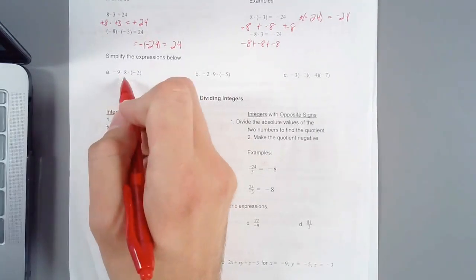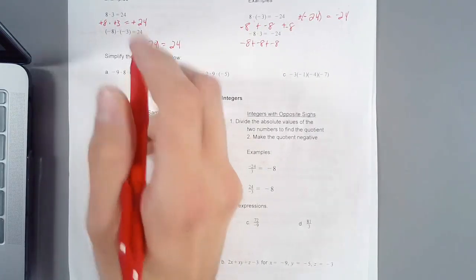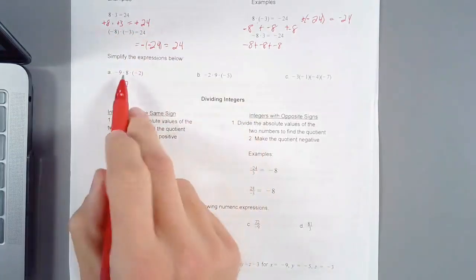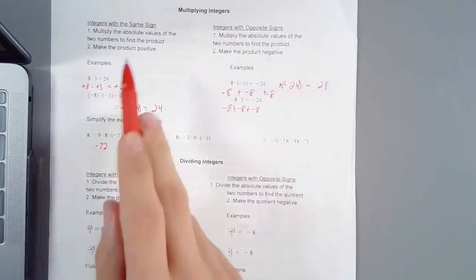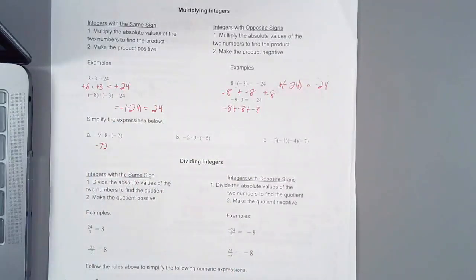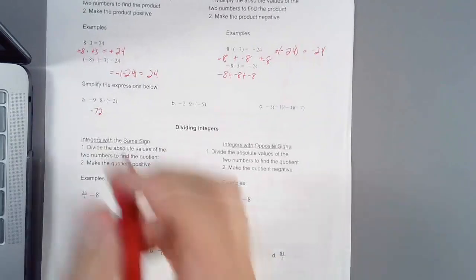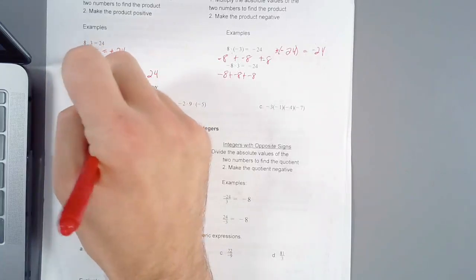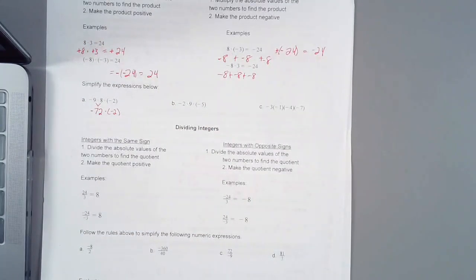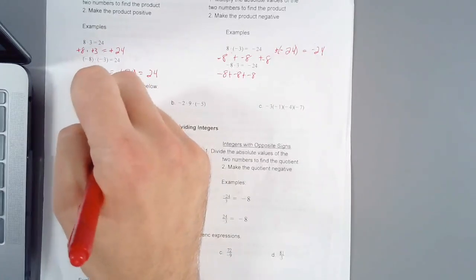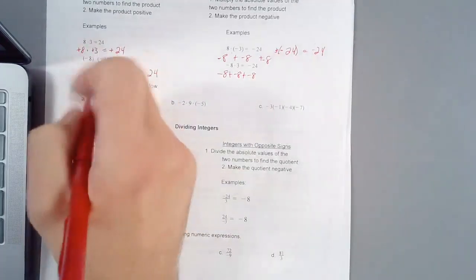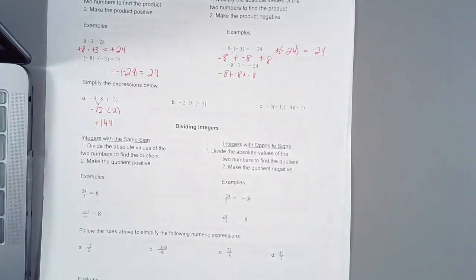So negative 9 times 8 is going to be 72, but since they're mixed signs, this gets a negative, according to our rules above. Mixed signs becomes negative, same sign becomes positive, is the real boiled down way to do this. Now that's just these two, and now I'm going to multiply by negative 2. So when I do that, I'm going to end up with 144, and negative same sign becomes a positive.